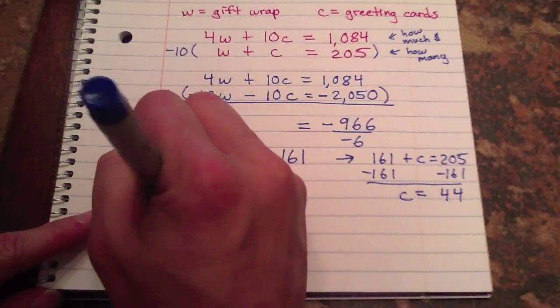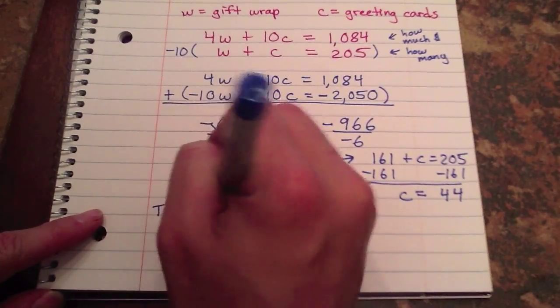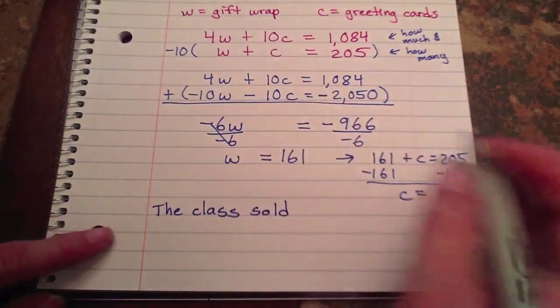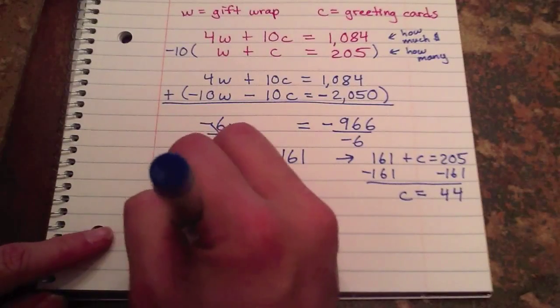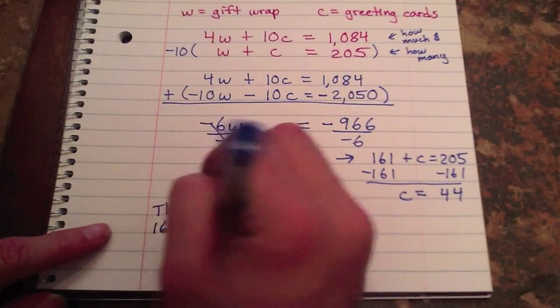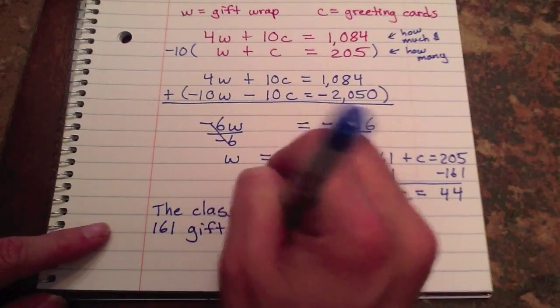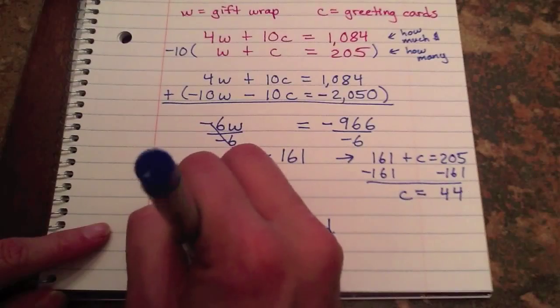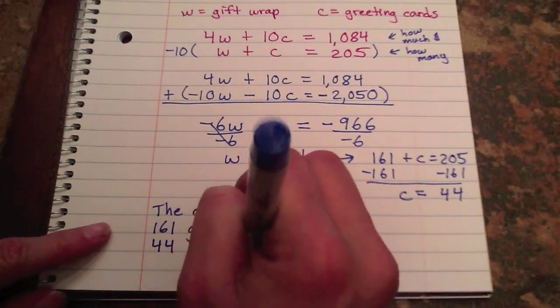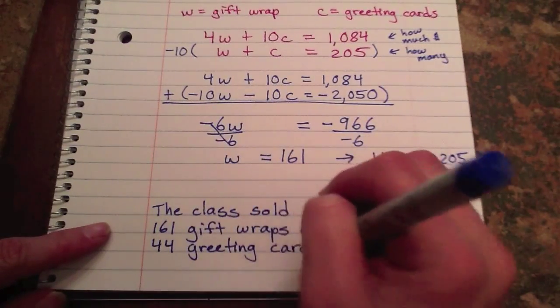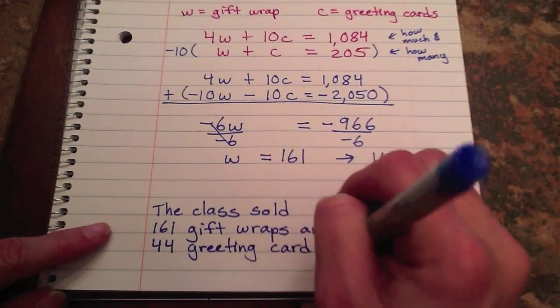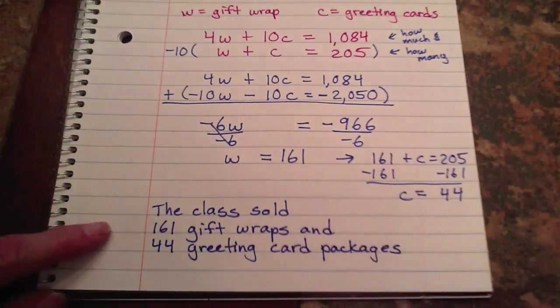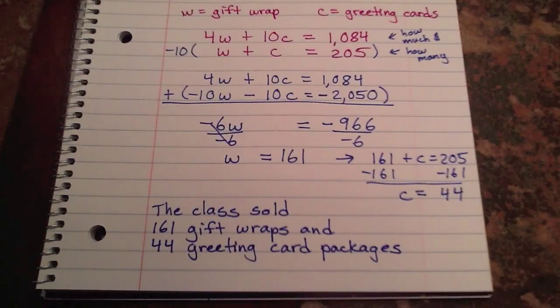So the class sold 161 gift wraps and 44 greeting cards. And those are the packages, not just cards. Greeting card packages. Something along those lines.